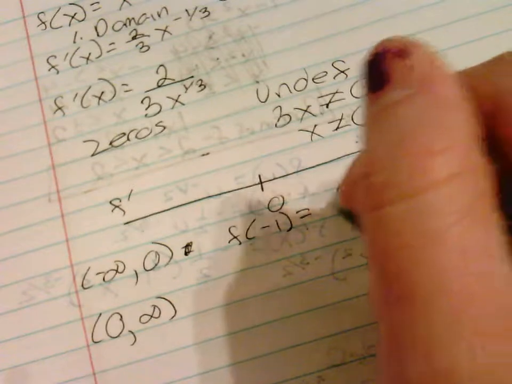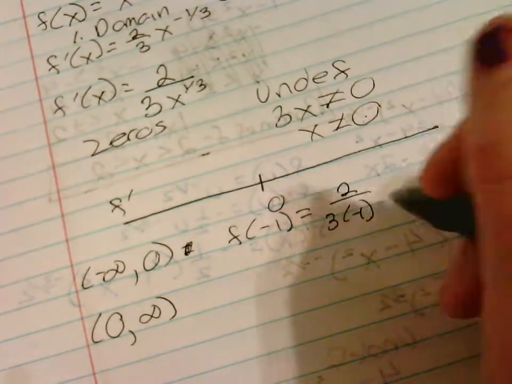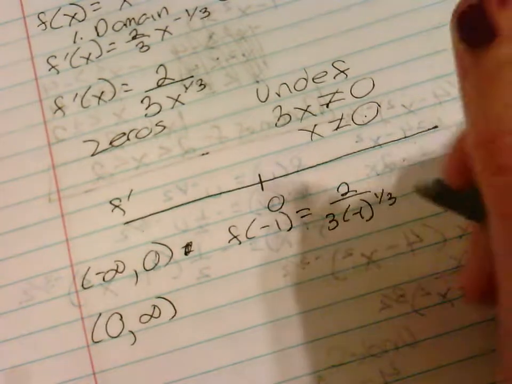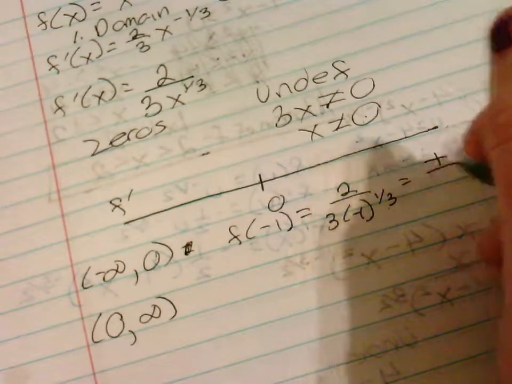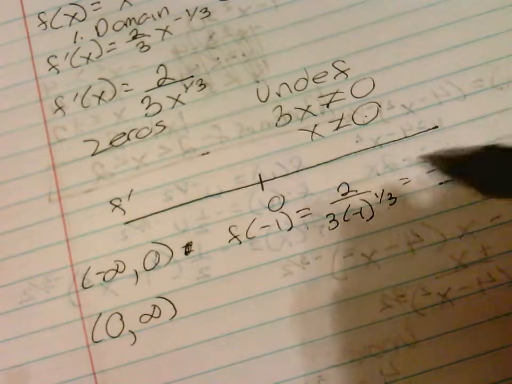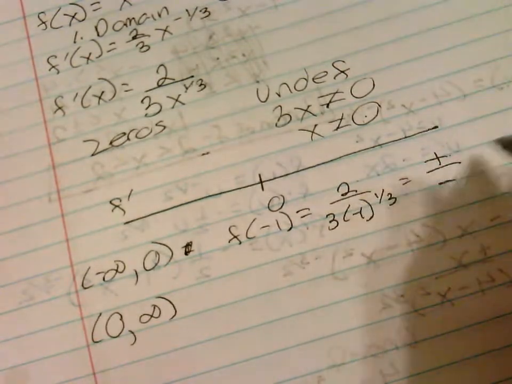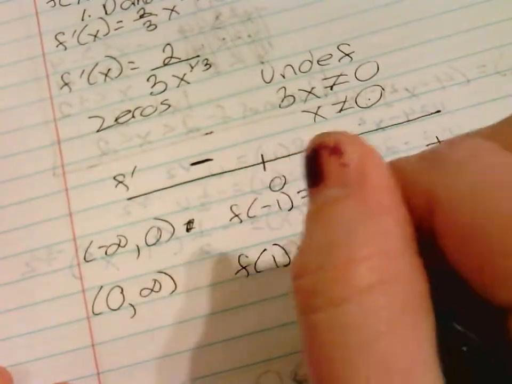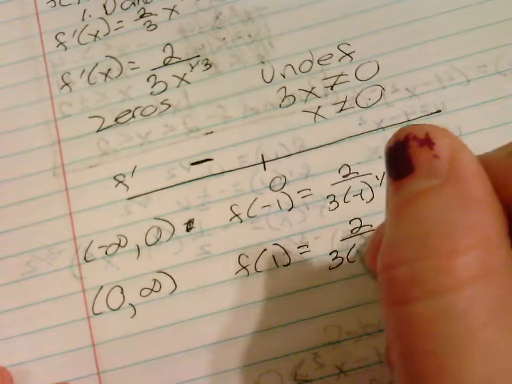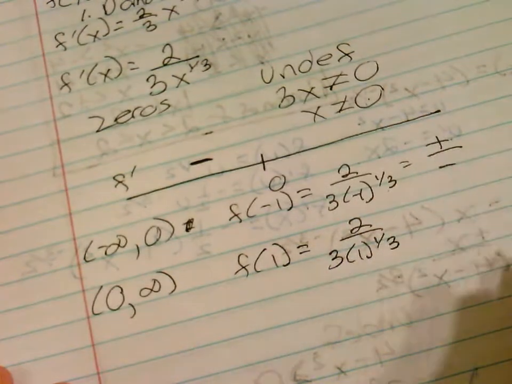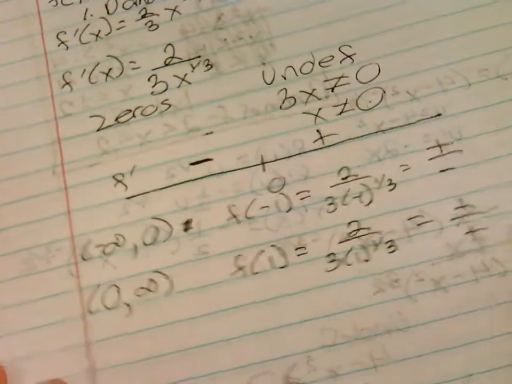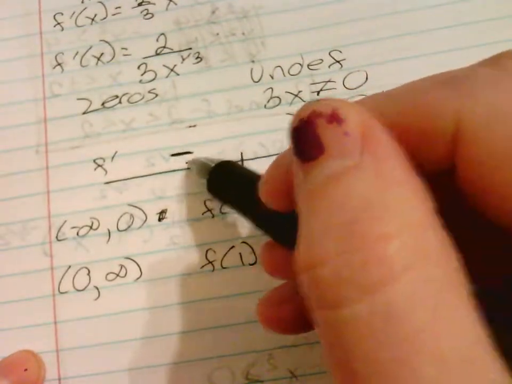So 2 over 3 times negative 1 to the 1/3. Okay? Well, anything that's negative to an odd root is going to be negative. So you got a positive 2 over negative. That's going to give you a negative answer. So this is going to be negative right there. Here, f of 1 is 2 over 3 times 1 to the 1/3. Okay? So that's going to be plus over plus is a plus. So you have a critical point because you have a negative and a positive.